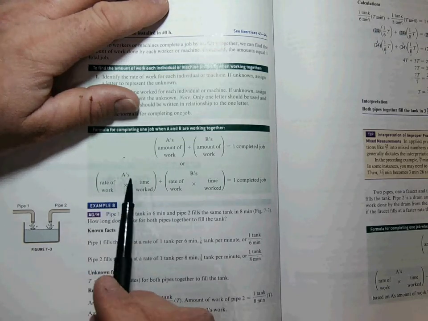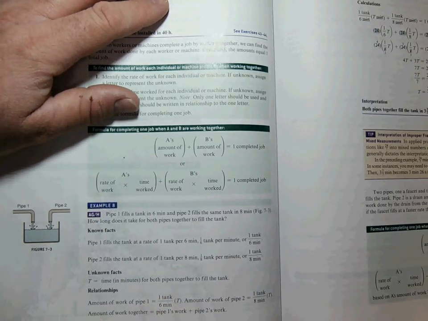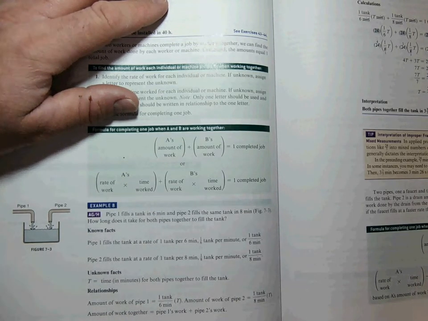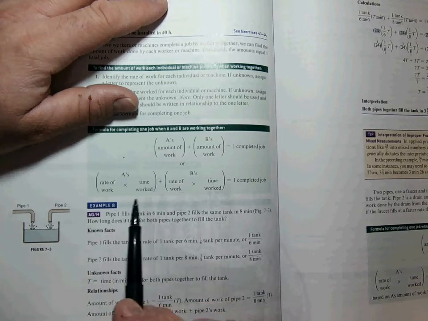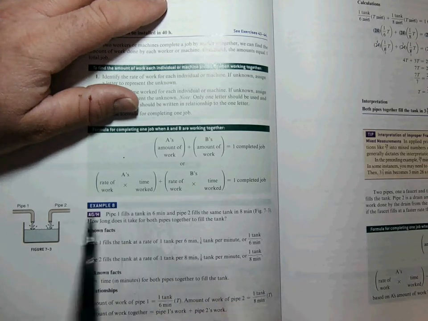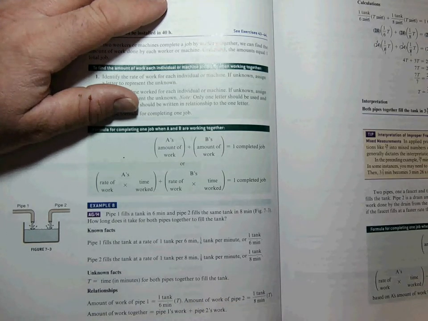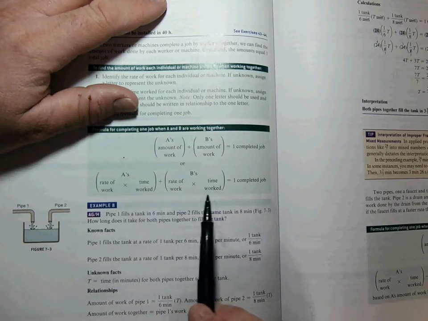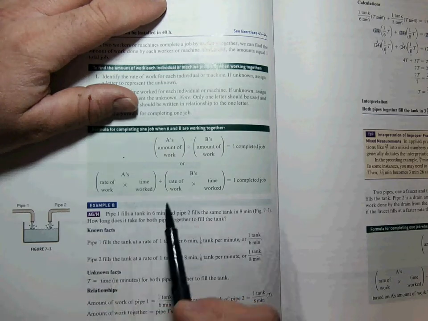Alright, so for person A, there's a certain rate of work associated with person A, and a certain length of time that person A is working. For person B, there's a rate of work associated with that person and the amount of time that person is working. With this formula, they wouldn't necessarily have to work the exact same amount of time. We'll see how the examples go here, but chances are they're going to work together the same amount of time. They're just not working at the same speed.